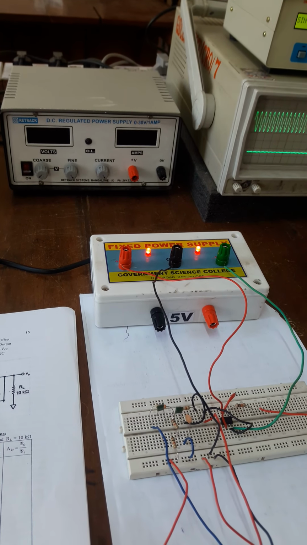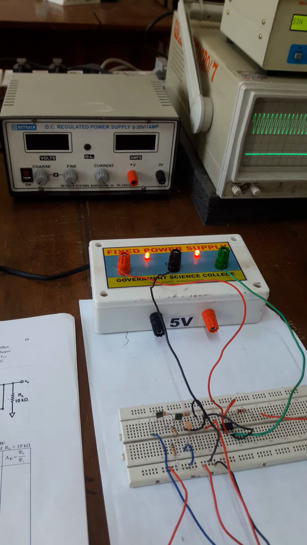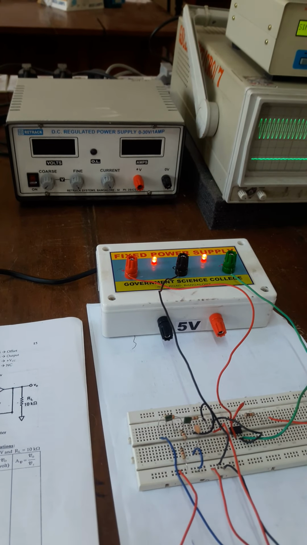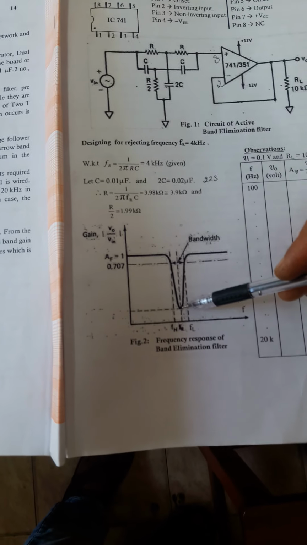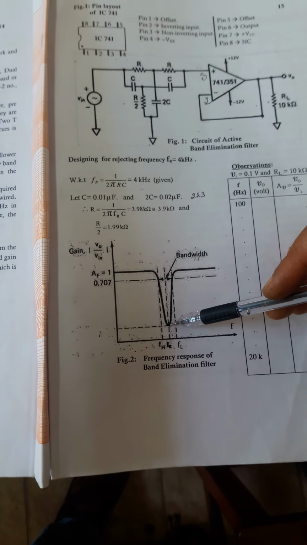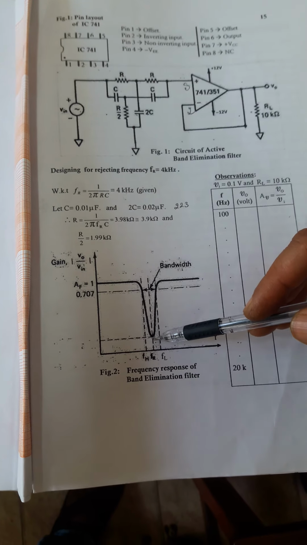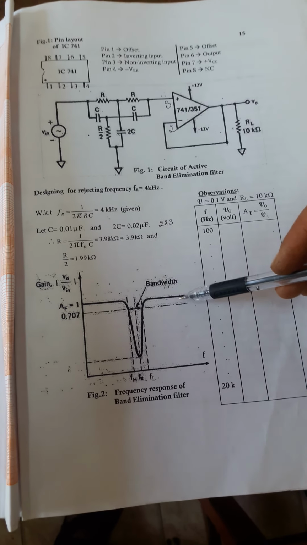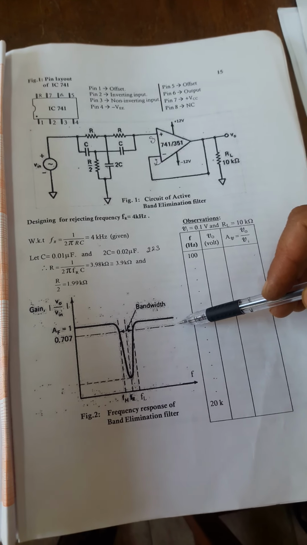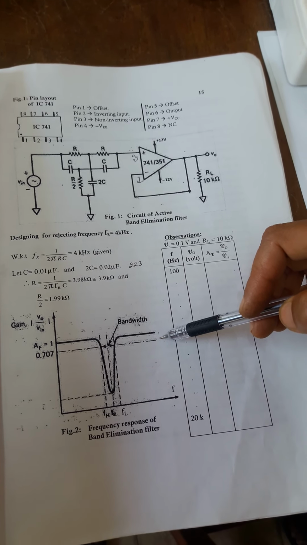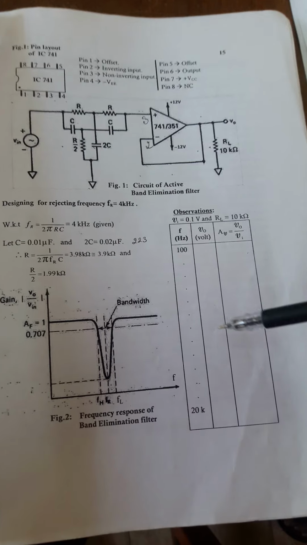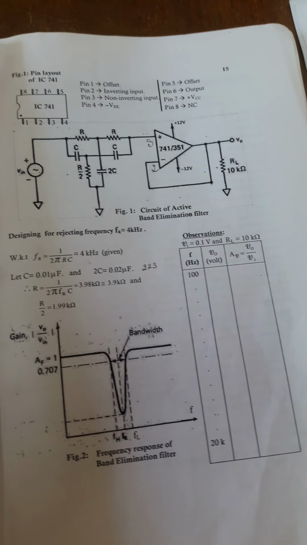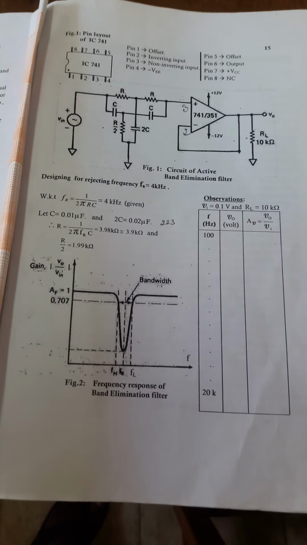So this is an experiment where we can conclude from the graph that for the design frequency the output is a minimum, and for other frequencies the output decreases as the frequency increases up to the cutoff, and above the cutoff frequency the output again goes on increasing. So this is what we have done: determining and studying the bandwidth of the frequencies of the band elimination filter circuit.